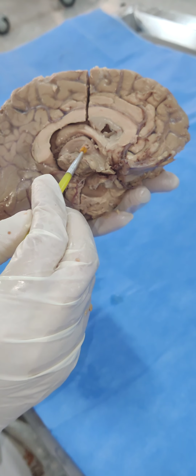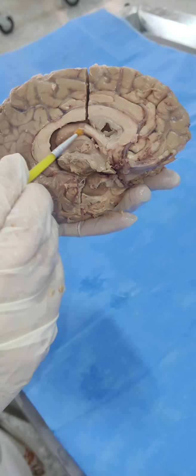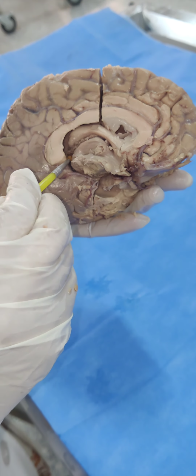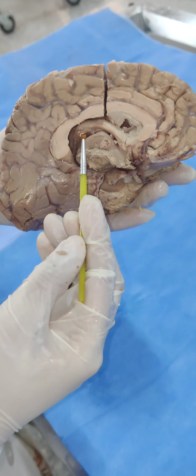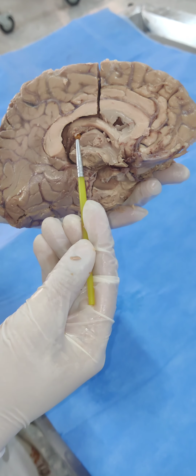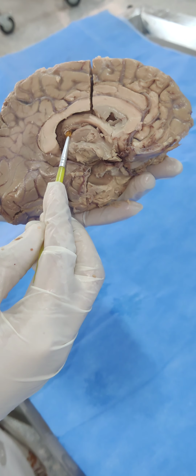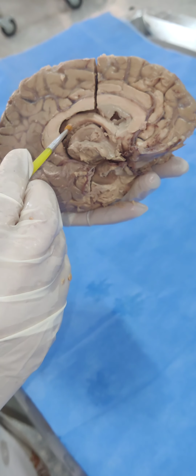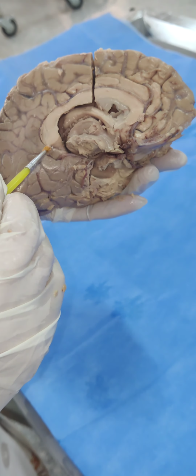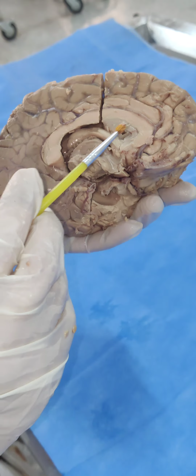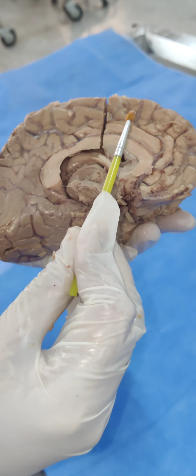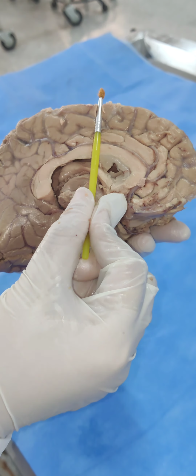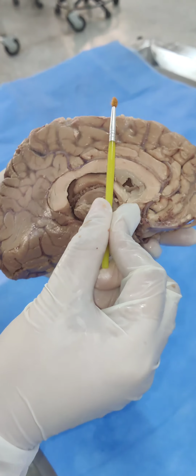These are the interthalamic adhesions, and between the thalamus and the fornix we can see this is the choroid plexus, which is entering into the lateral ventricle. These choroid plexus are entering below the fornix, and these are formed by the branches of anterior and the posterior choroidal arteries. So for seeing the lateral ventricle, we have to first cut the cerebrum in this manner.